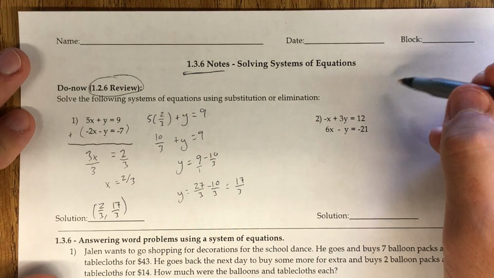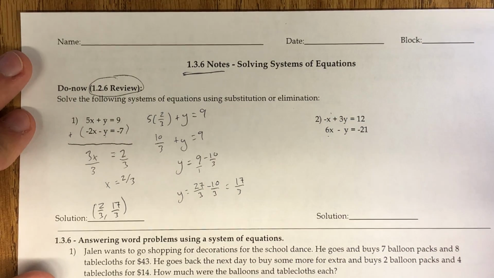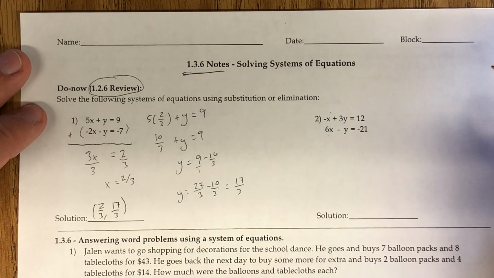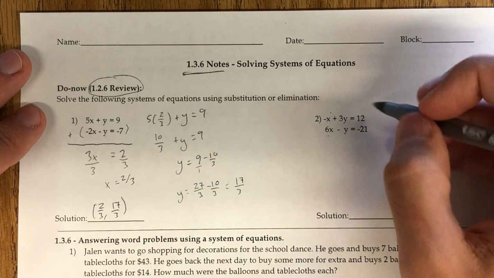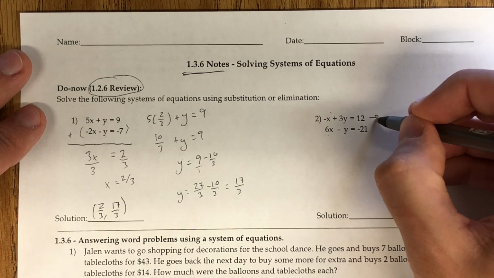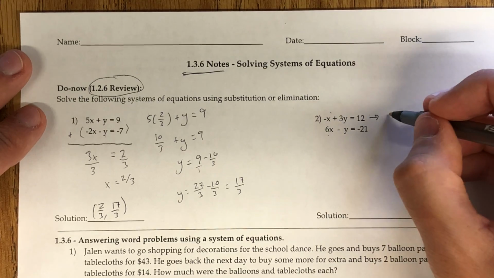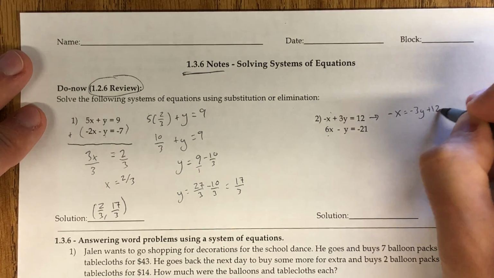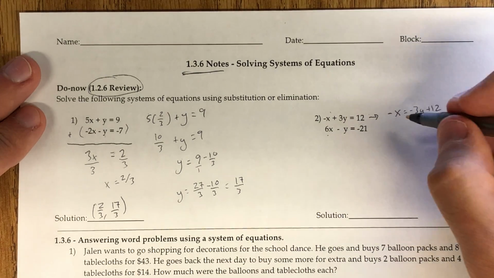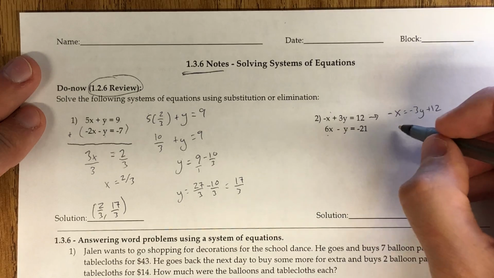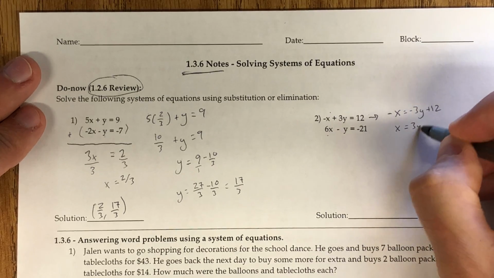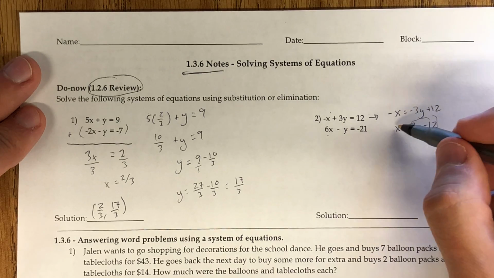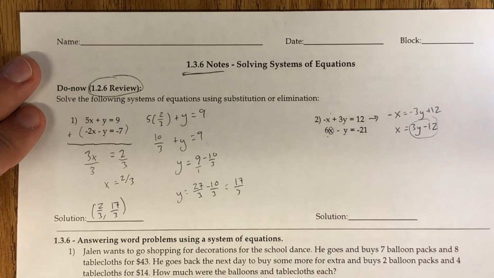Next one, we do not have the same values here, so a couple ways we can go about this. We could use substitution or elimination. I'll use substitution just to get practice with that. So if we take this first equation, let's subtract 3y from both sides. Then multiply everything by -1, so we get x equals 3y minus 12. Now we can substitute 3y minus 12, because it's equivalent to x, in for x here.